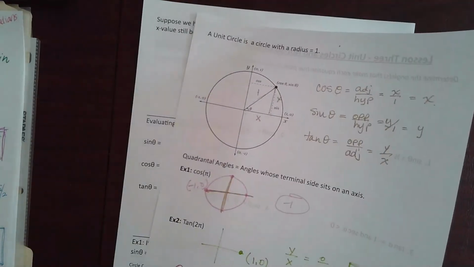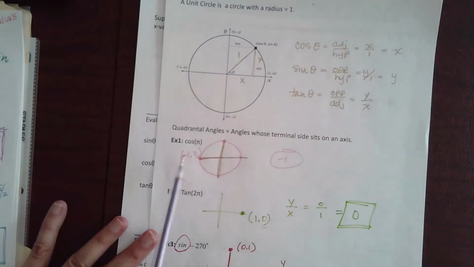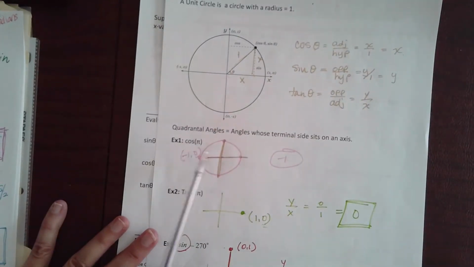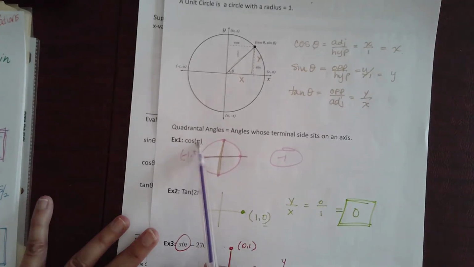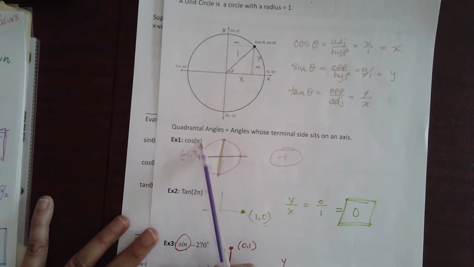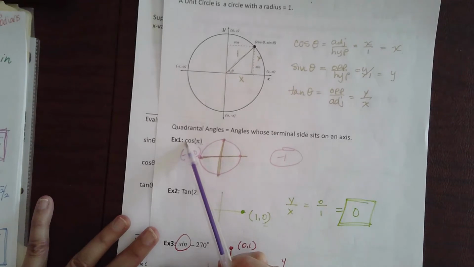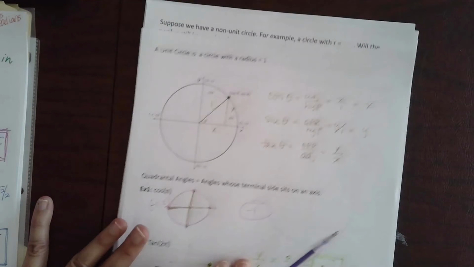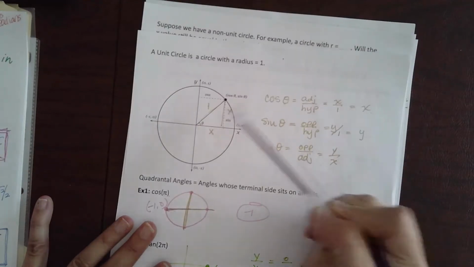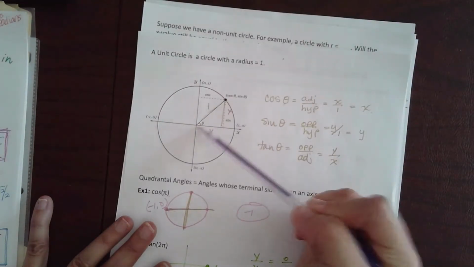As a recap, in Lesson 2 we were asked to evaluate. To evaluate means you're looking for the x or y ratio of an angle, or in tangent's case, the y over x ratio. For example, cosine of pi. Pi is your angle, and you're asked to take the cosine of it. Cosine is a ratio of your x distance over your hypotenuse.